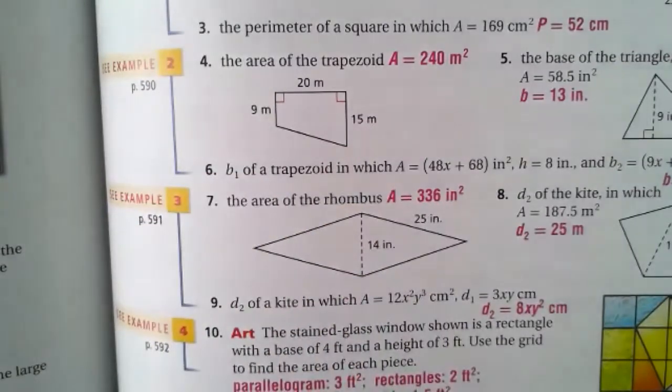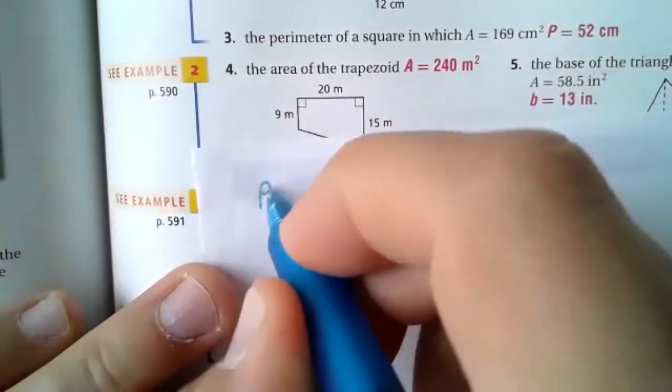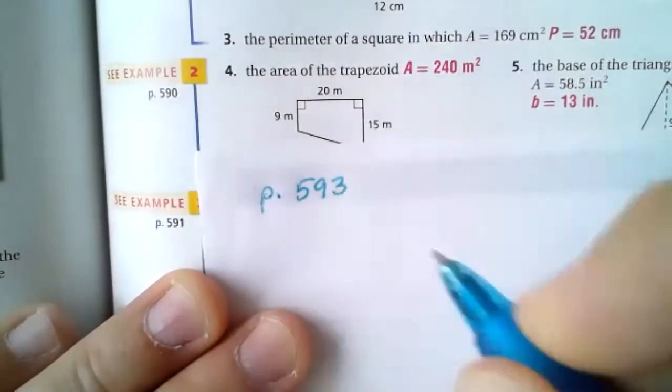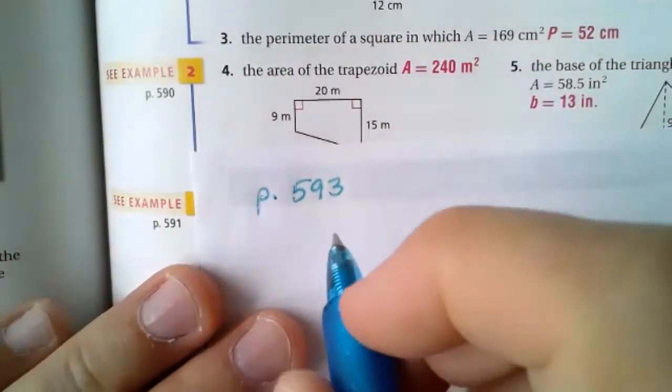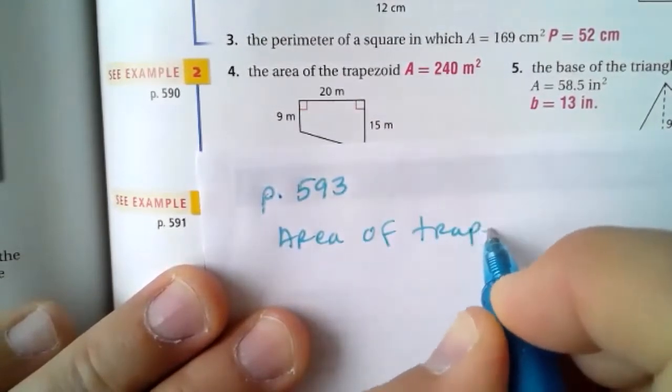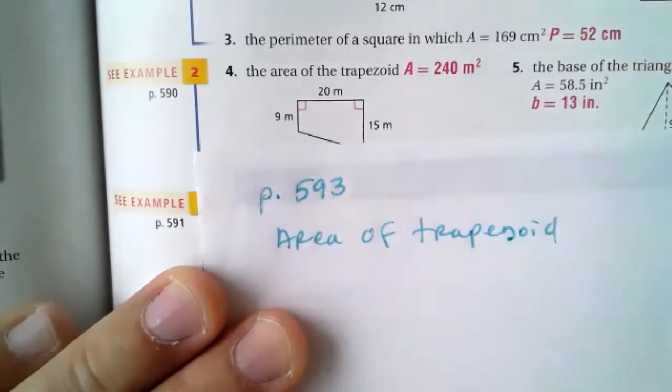I'm going to get my papers ready, so give me just a second. Whatever I write down, just turn it in when you can. We're on page 593, and we're doing the area of a trapezoid.